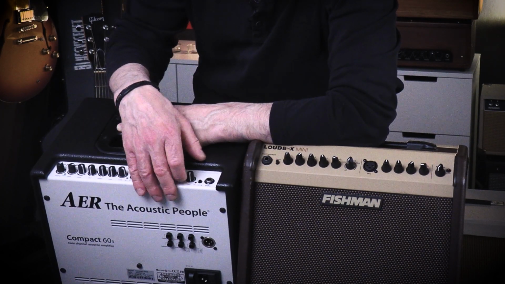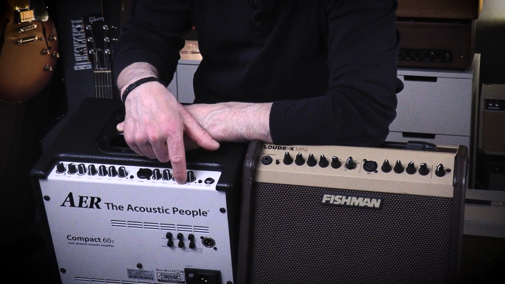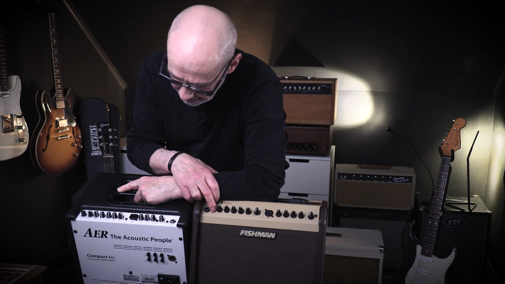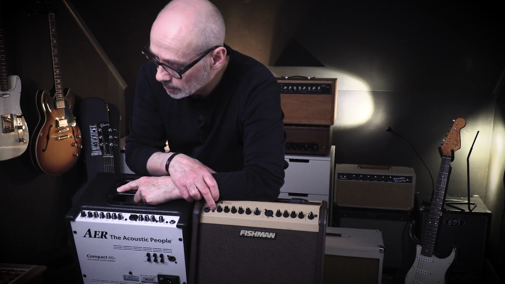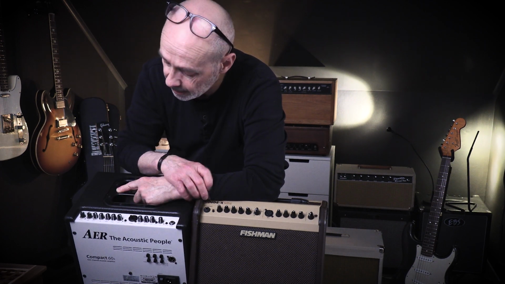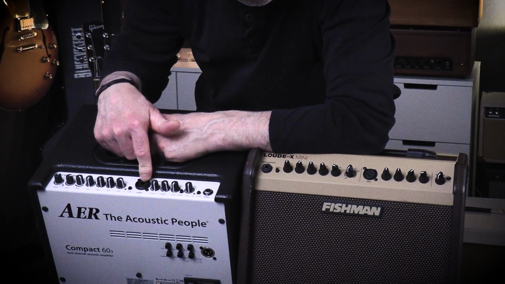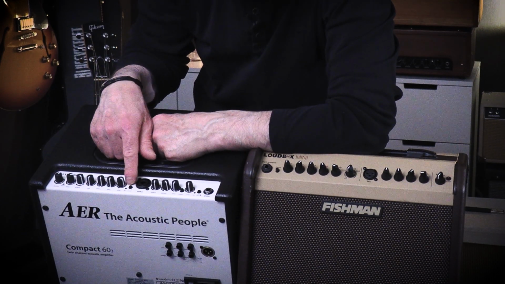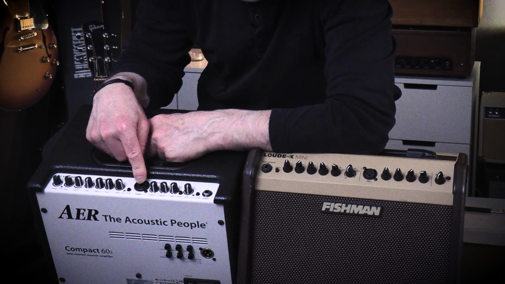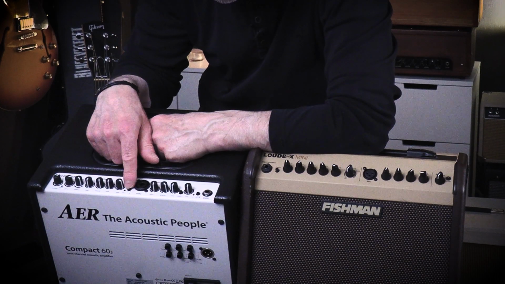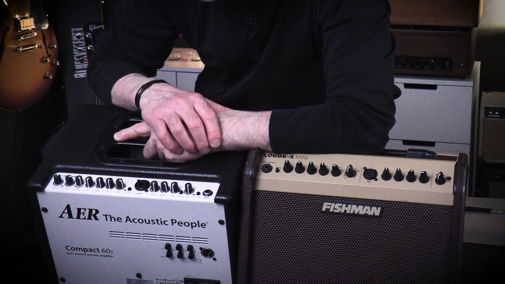I suspect that is a phase switcher, more or less, because the Fishman has a phase switch, and it seemed to give the same effect when I press the color button here on the AER. One more thing that the AER has is a line and mic switch here. So this XLR could be used for a line instead of a mic input.